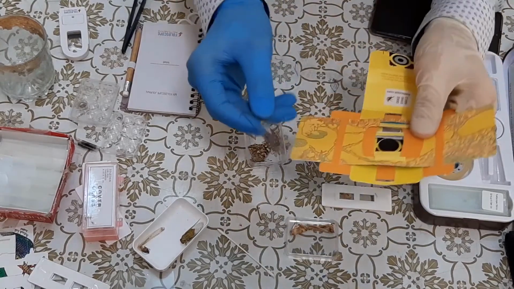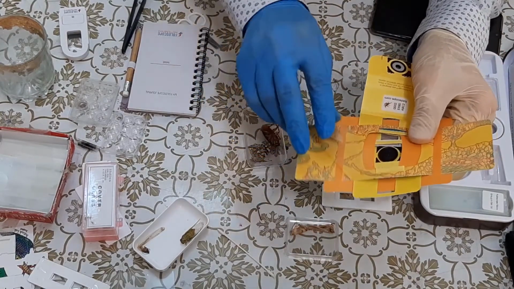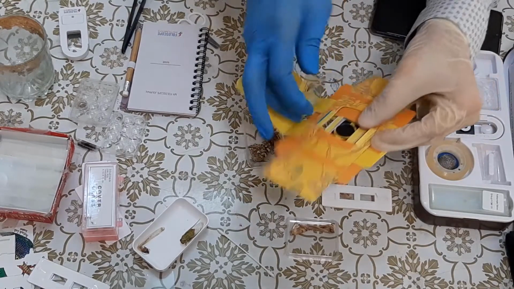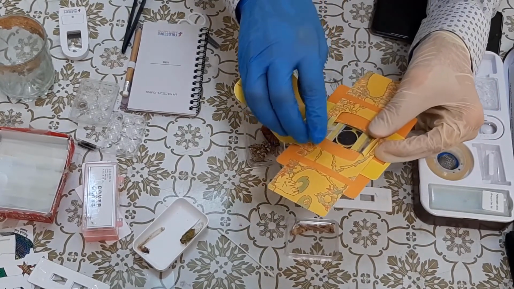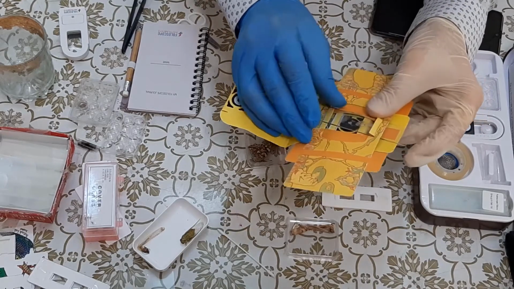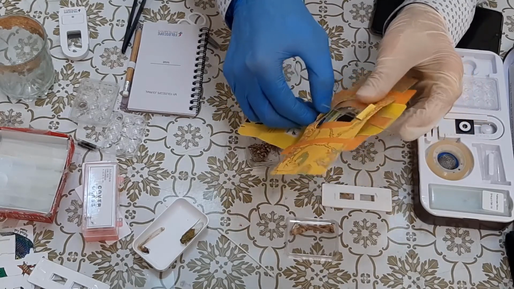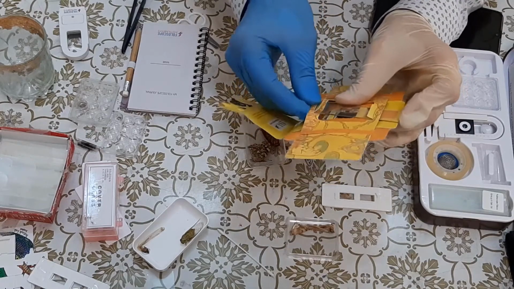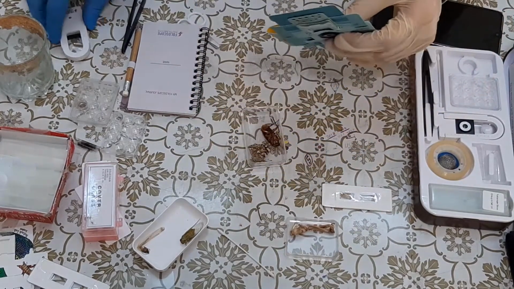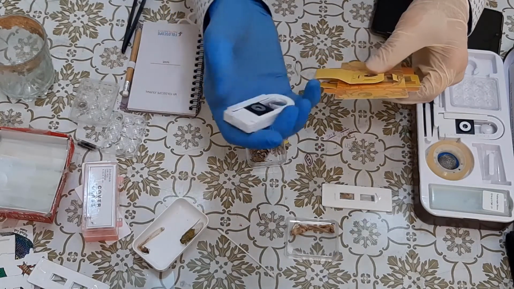So we put the sample in front of the lens, the closest part of the lens, and then we bring the LED.